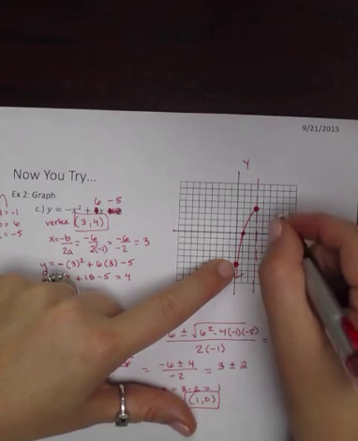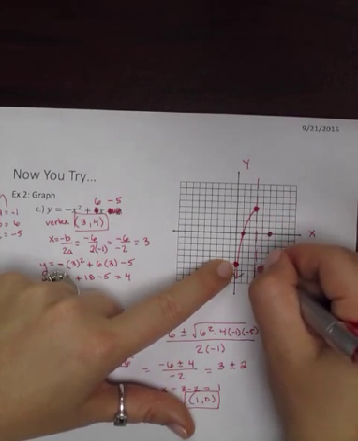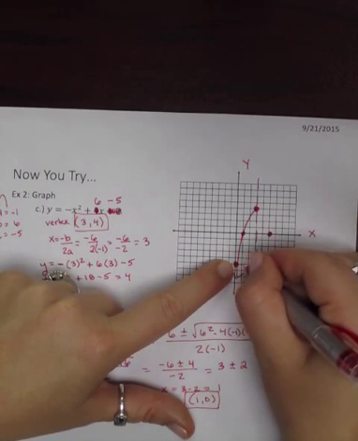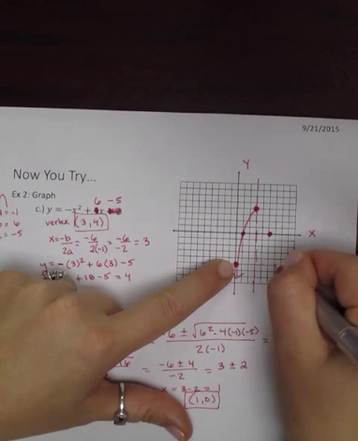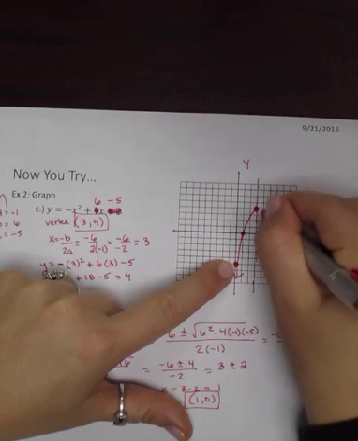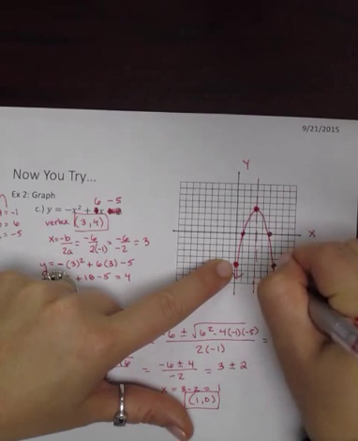Because I already have this point, I don't have to find it mathematically. I can just look at the graph and do it. I've got 1, 2, 3 units on the left, so I need to go 1, 2, 3 units on the right to draw that other side of the parabola to make it look nice and pretty.